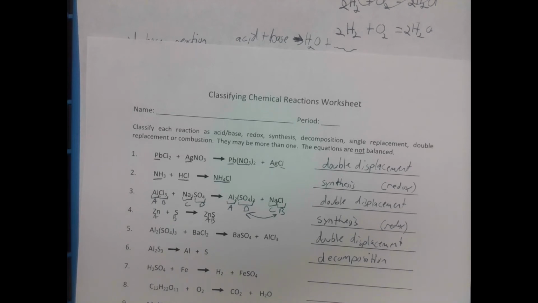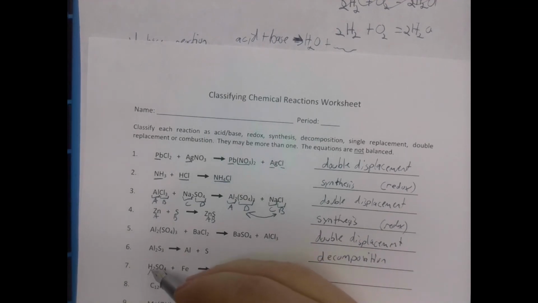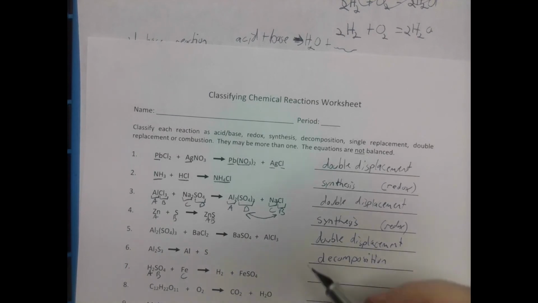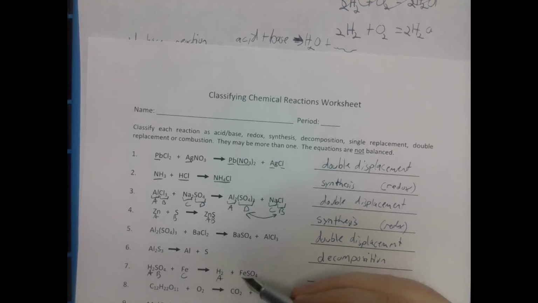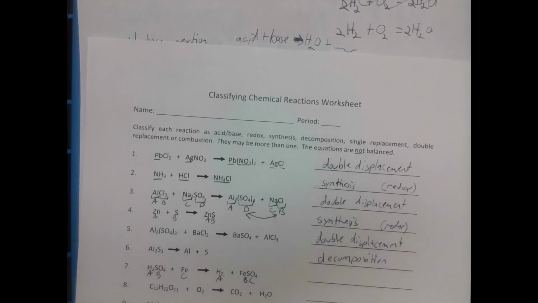Number 7. Single. So we have an A and a B, a C, and this ends up having A and BC. So there's only one going on, so this is single displacement.